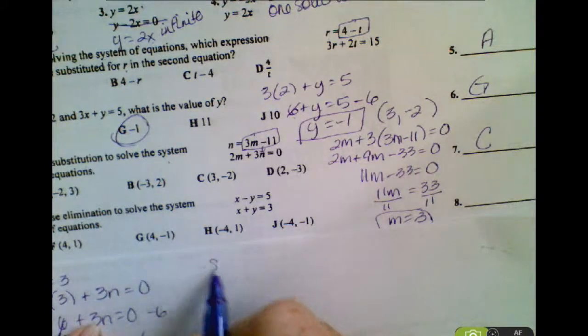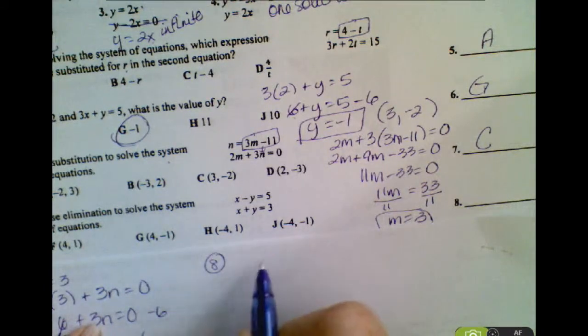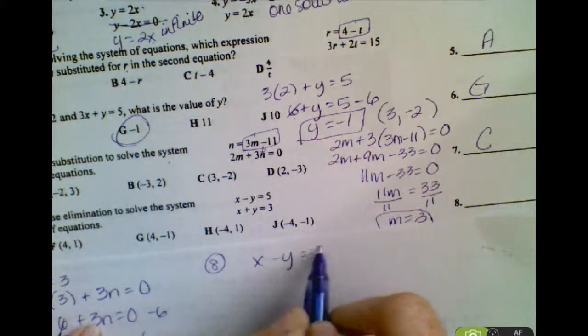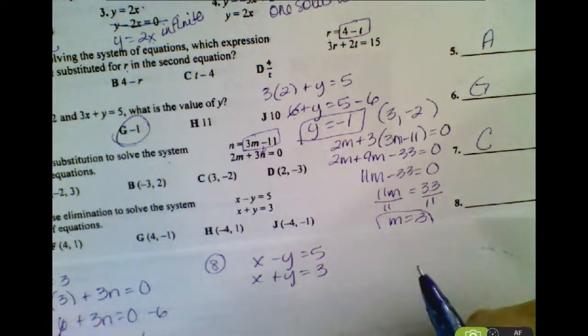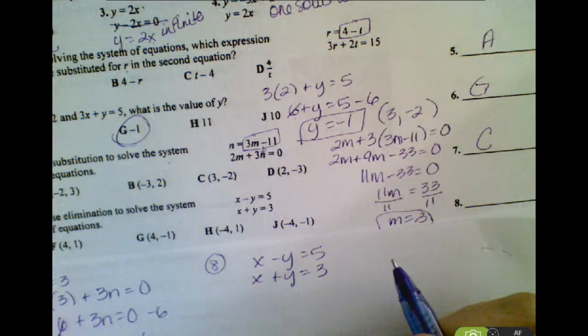Okay, so number 8. Use elimination to solve the system of equations. So we have x minus y equals 5, x plus y equals 3. So, what's the first question you ask yourself with elimination? Does one of my variables cancel? If it doesn't cancel, what do you have to do?